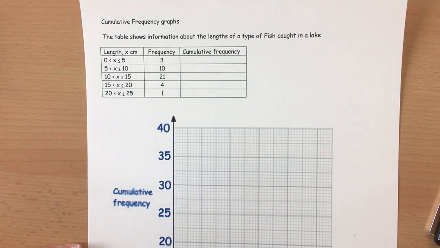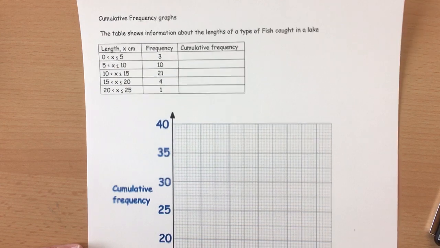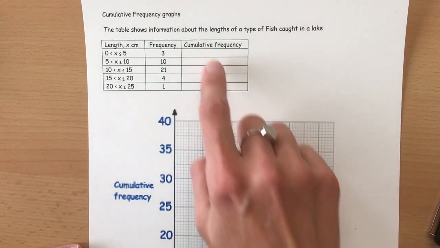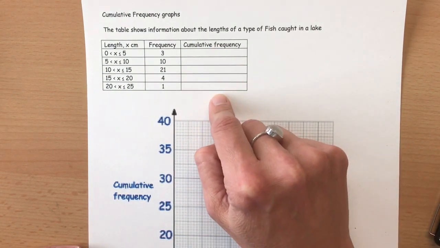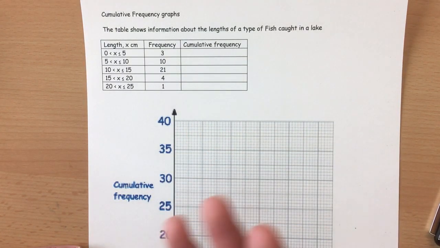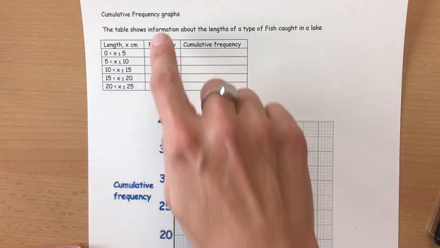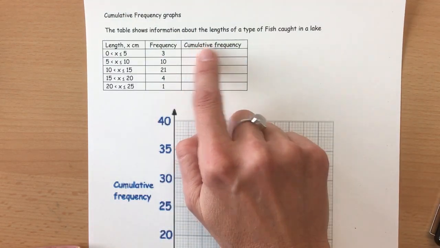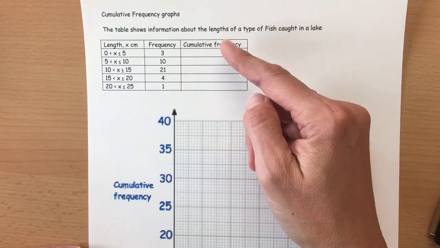Now when we have to draw a cumulative frequency graph, the most important thing to think about is the title, cumulative frequency. And this is why we have an extra column. If you're looking at an exam, they'll give you this extra column. If not, then you have to remember to physically add an extra column. And all this means is that you are accumulating the frequencies.